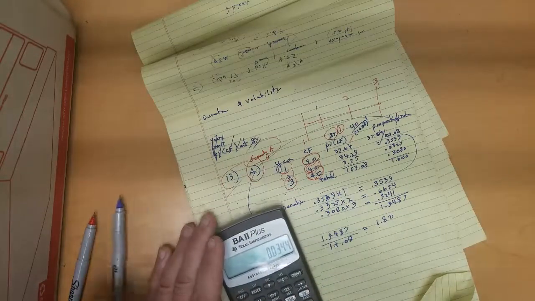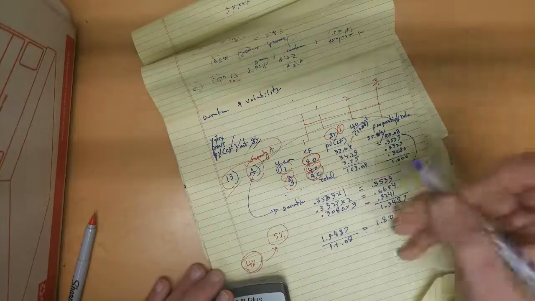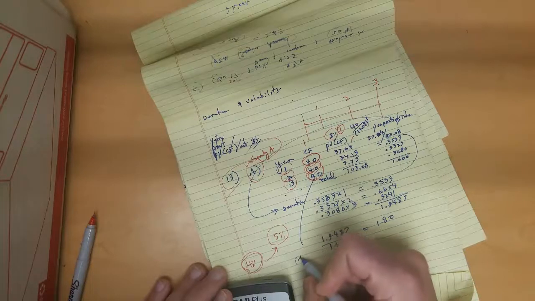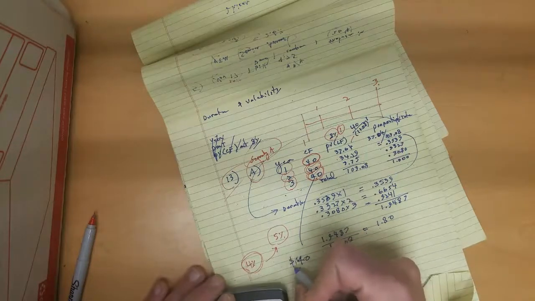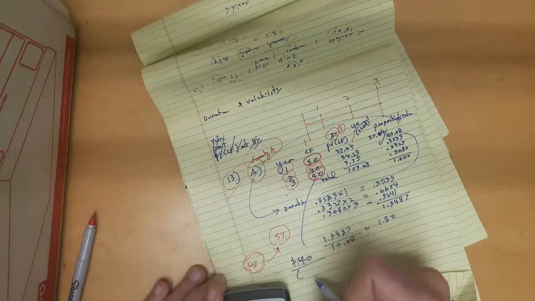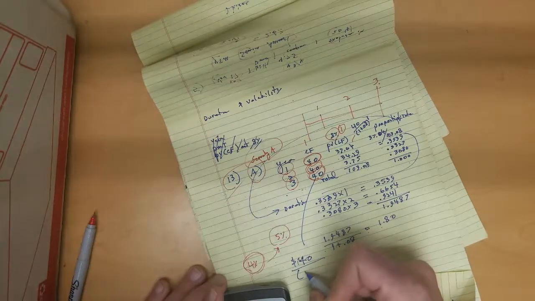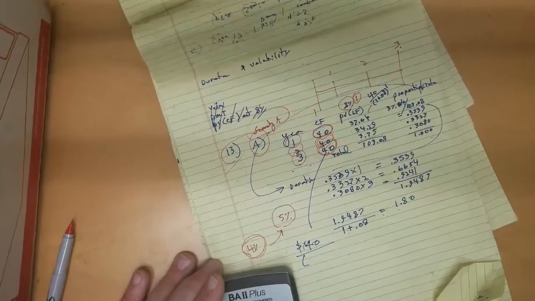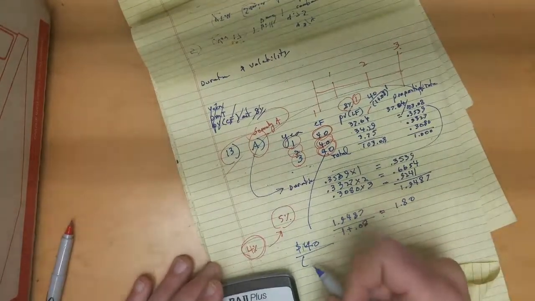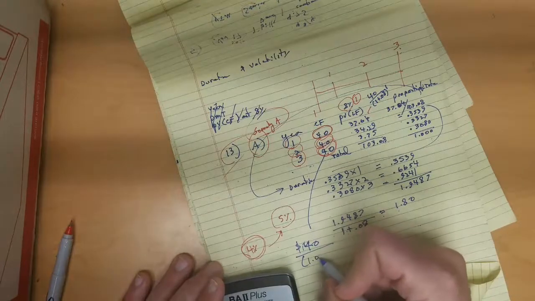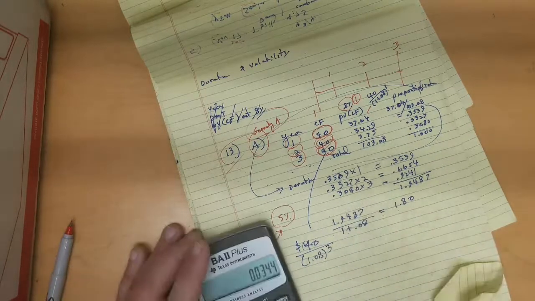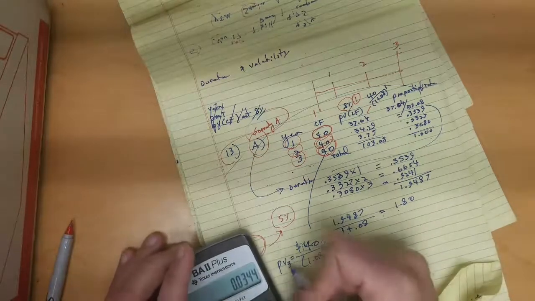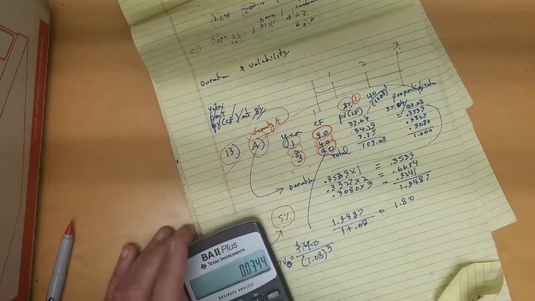That would be $40 divided by 1.08 to the third, and that will give us our present value at time 0 for 3 years out.